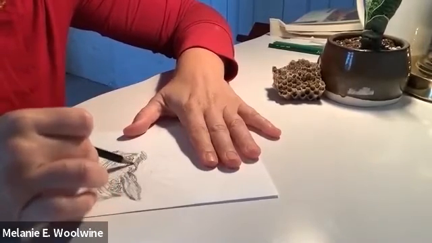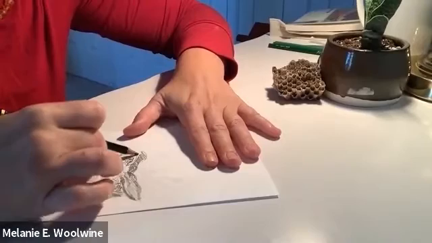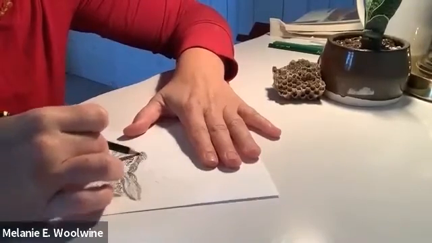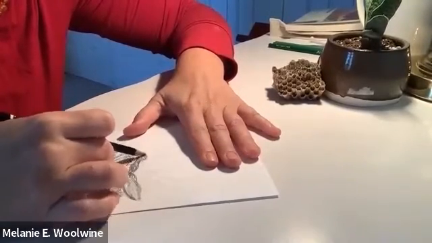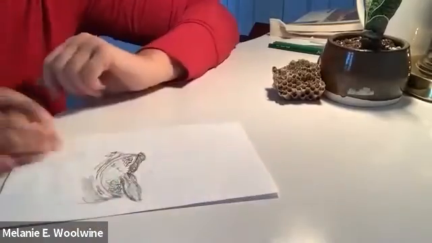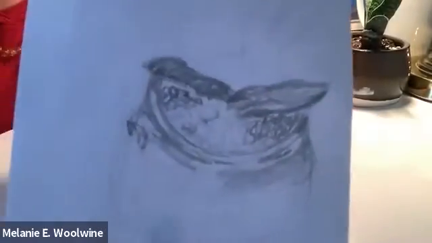I had a student last class ask me, oh, how do I draw a clear cylinder, like a glass? Here's mine.